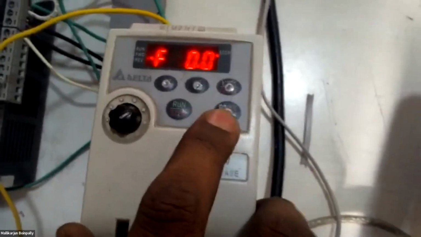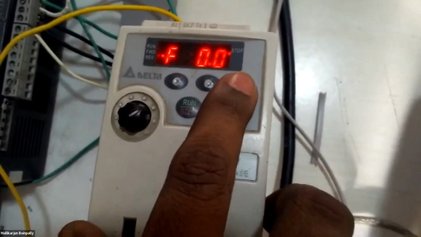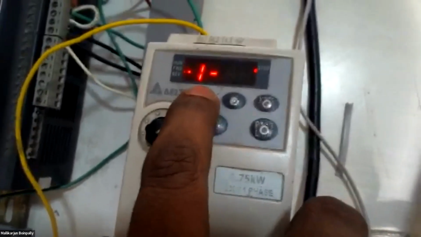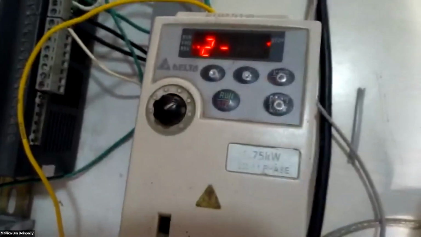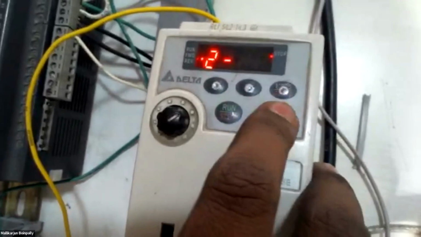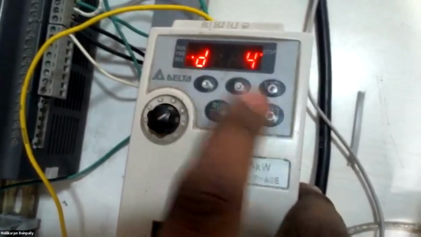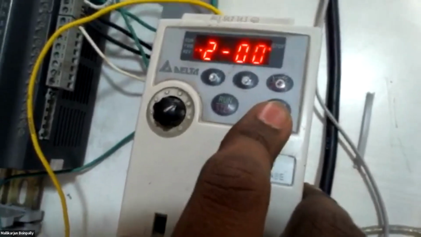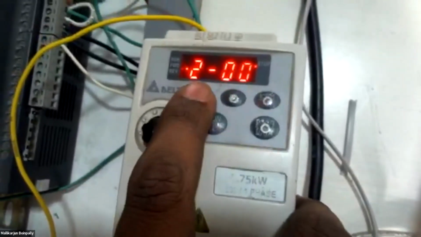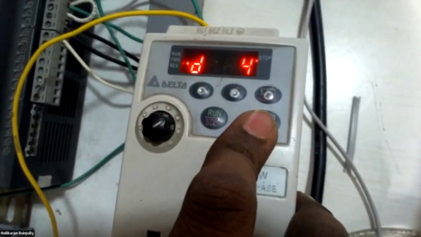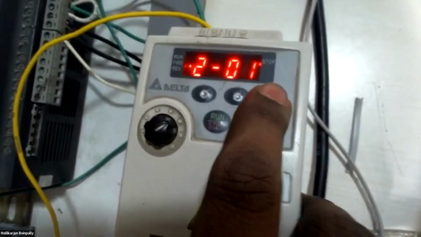Here, this is the entry button. This is the back. This is entry. We have to go for the entry, and whatever is written, we have the screen share there, right? In 2-00 we need to enter the value as 4. That means through RS485 communication we need to enter it. Next, 2-01. In that we also need to select D4 itself.